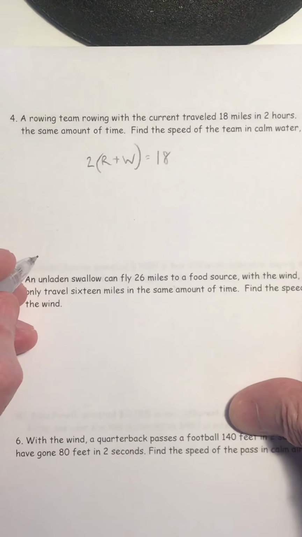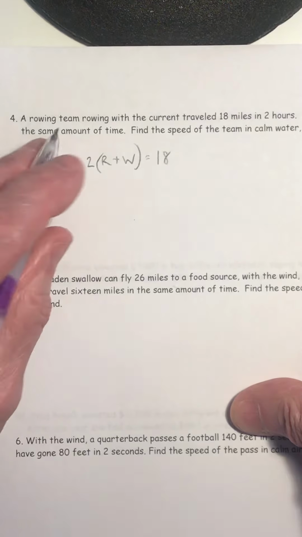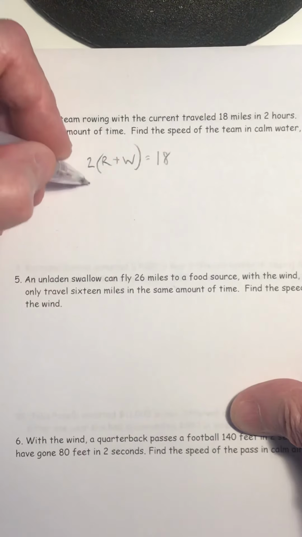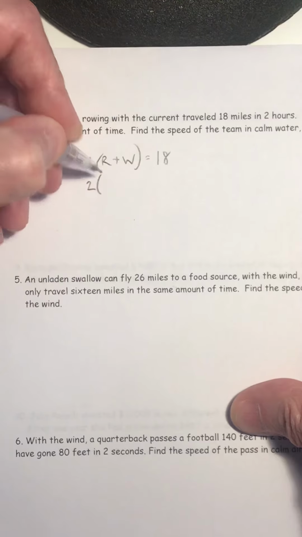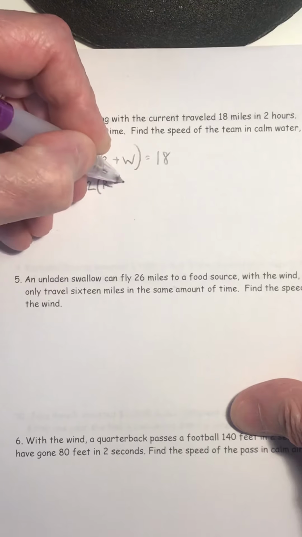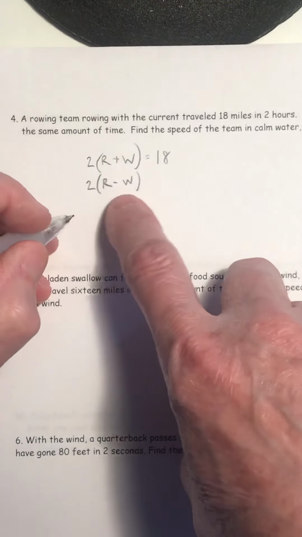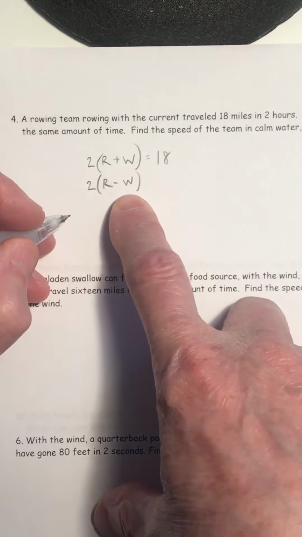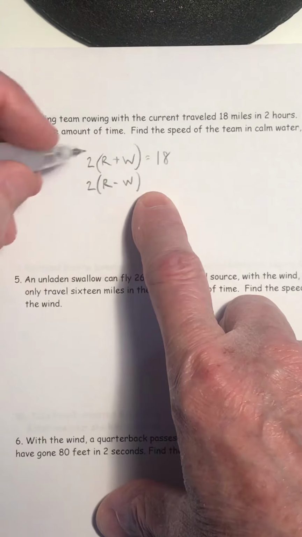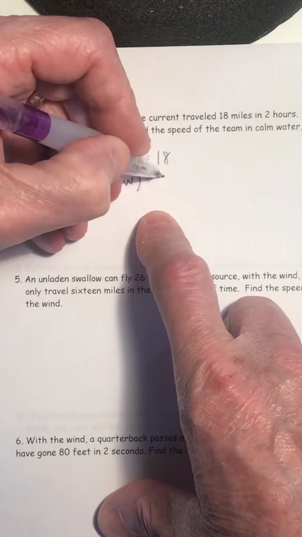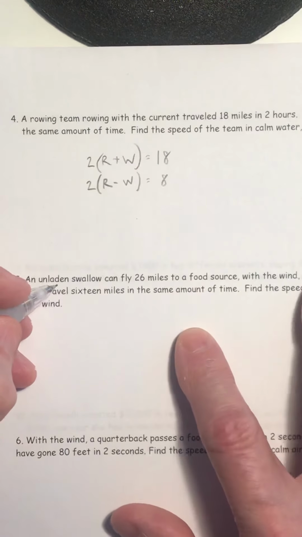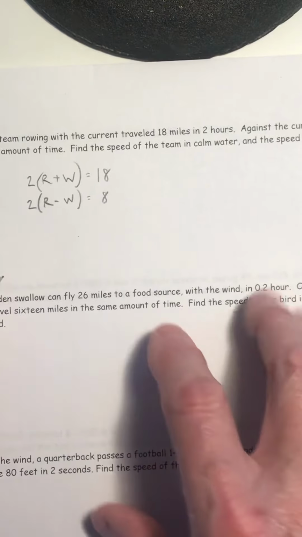Second sentence says, against the current, they went 8 miles in the same amount of time. So same amount of time means we use 2 hours again. Against the current, there is the R minus W to represent the speed. And what's the distance there? 8 miles.